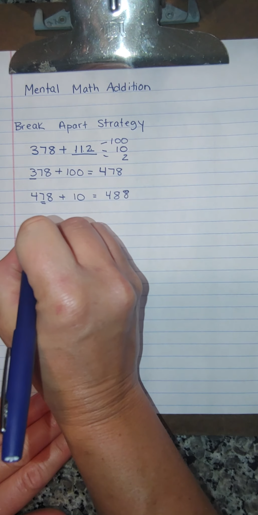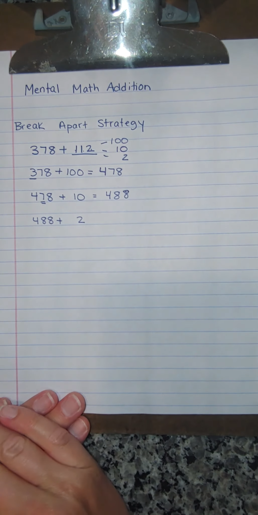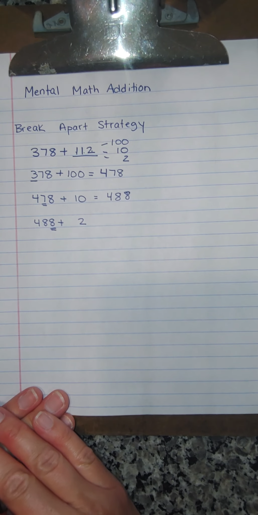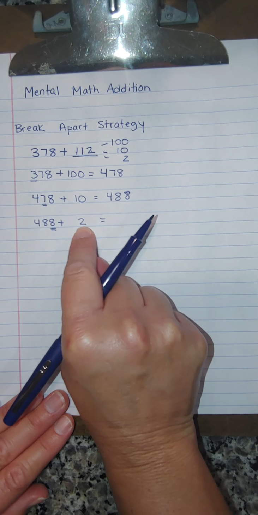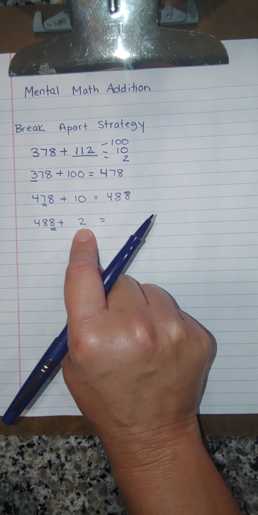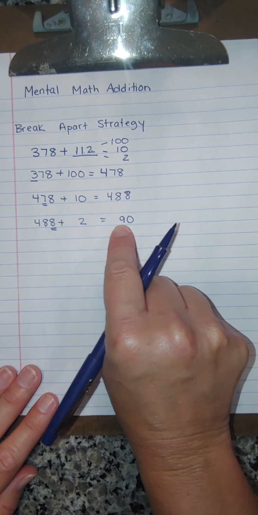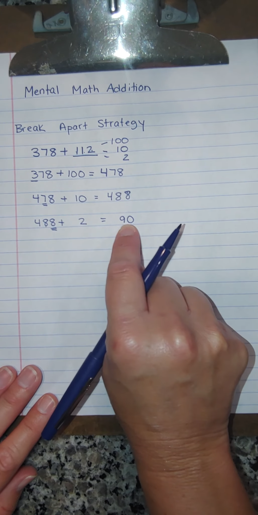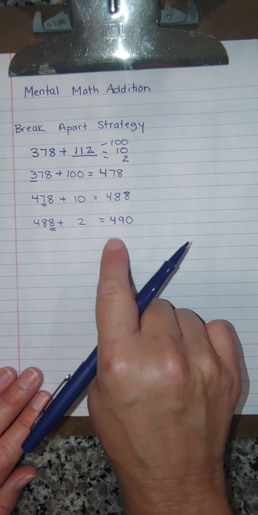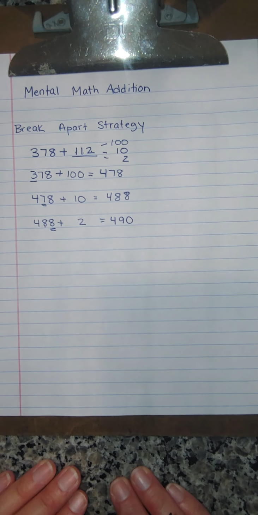Then I'm going to take that sum. And now all I'm going to worry about is the last, which is the ones place, which happens to be a 2. So now I'm going to focus on the ones place. So I know that 8 plus 2 is 10. Now here's the tricky part because now I have a group of 10 that has to move. So I'm going to add that group of 10 over here. And now I have no ones. Instead of 8 tens, I now have 9 tens because I added 1. And I keep my hundreds the same. So now I know that my 378 plus 112 would be 490.